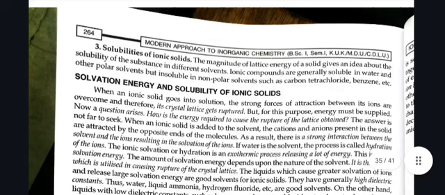Solvation energy and solubility of ionic solids. When an ionic solid goes into solution, the strong forces of attraction between its ions are overcome and therefore its crystal lattice gets ruptured. But for this purpose, energy must be supplied. Now a question arises: how is the energy required to cause the rupture of the lattice obtained? The answer is not far to seek.